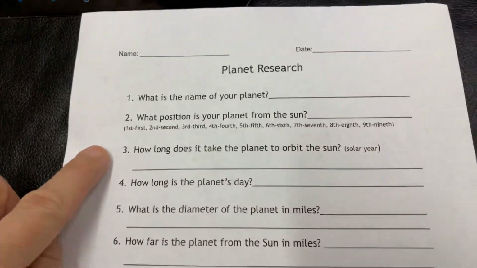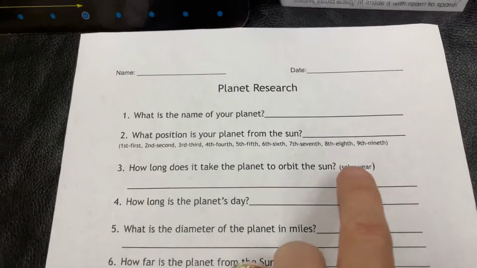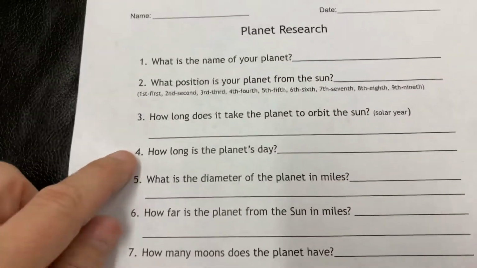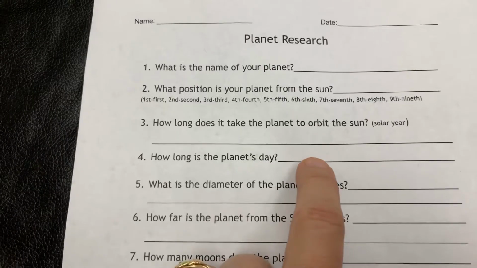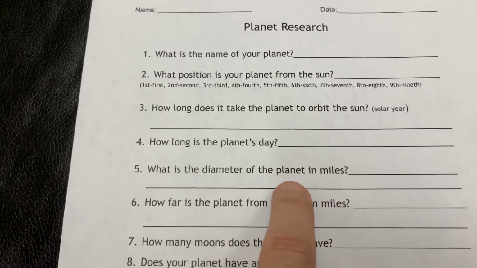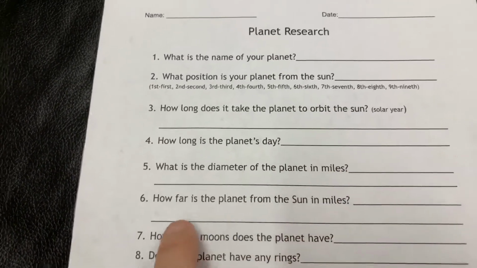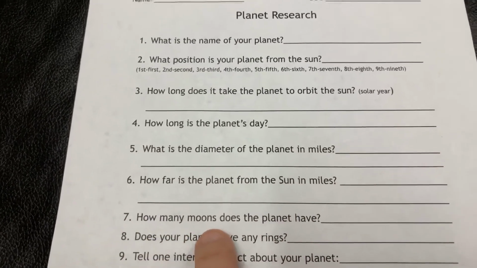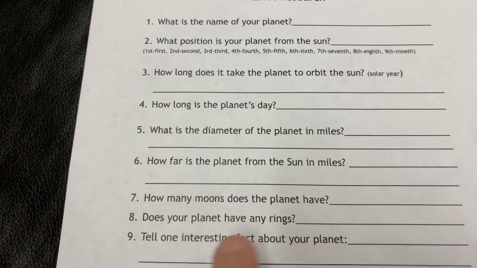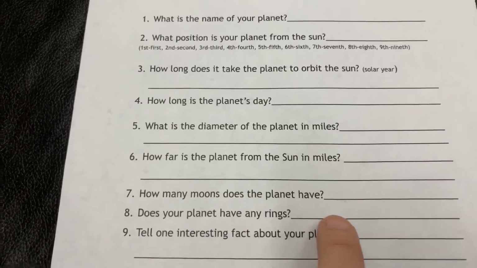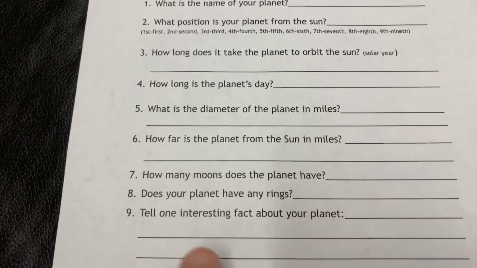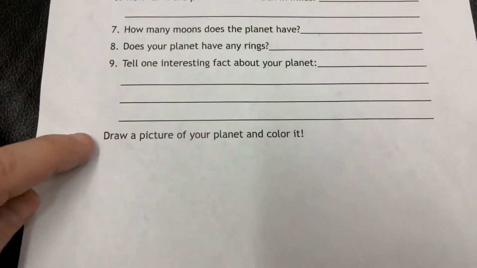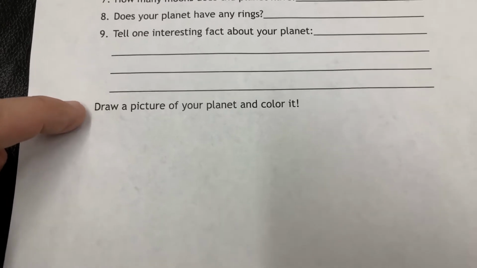How long does it take your planet to orbit the sun? So that's its solar year. How long is the planet's day? How long does it take to rotate on its axis? What is the diameter of the planet in miles? How far is the planet from the sun in miles? How many moons does the planet have? Does your planet have rings? That's yes or no, and you could write any information about that. Tell one interesting fact about your planet and draw a picture of your planet and color it.